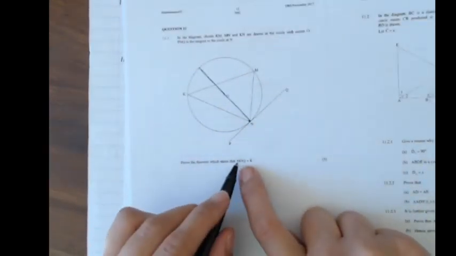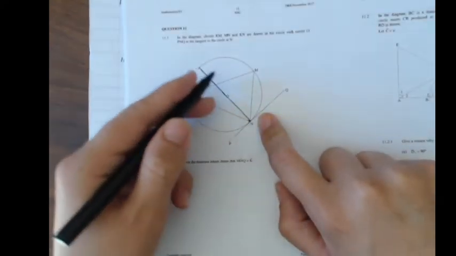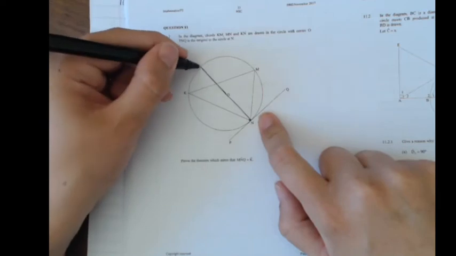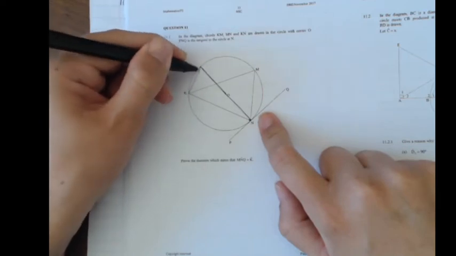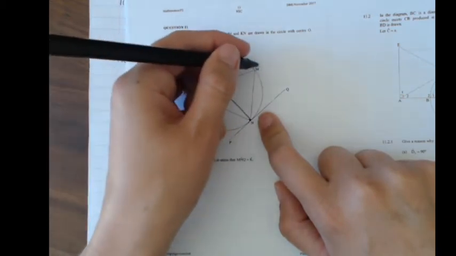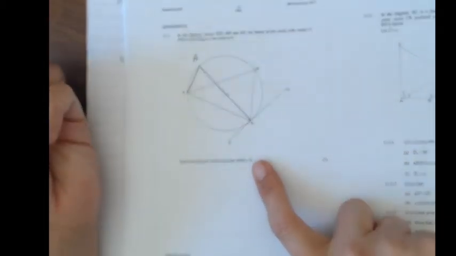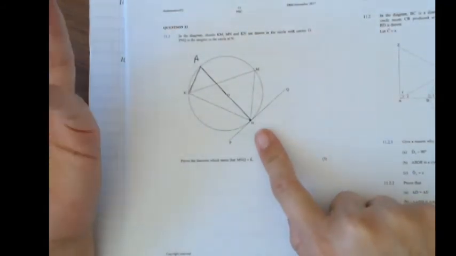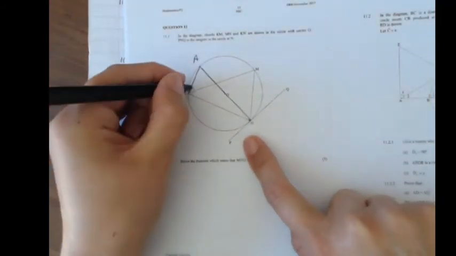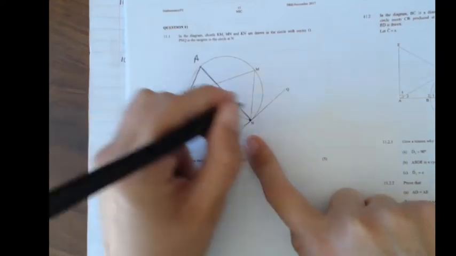So since I want to prove MNQ, this angle here is equal to that angle, I'm going to connect my diameter to K. If the question was to prove this equal to that, I would have connected it to the other side. Just label that something. You can choose any letter that's not on the sketch. A is perfectly fine. And just to make my life easier, I'm going to label that 1 and 2.